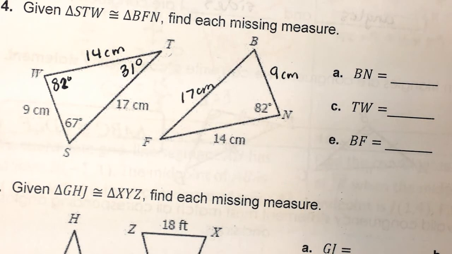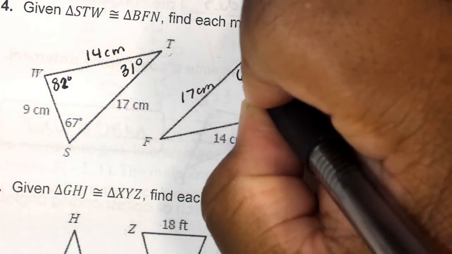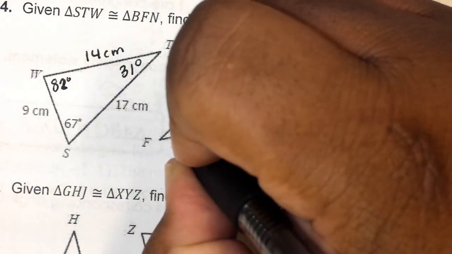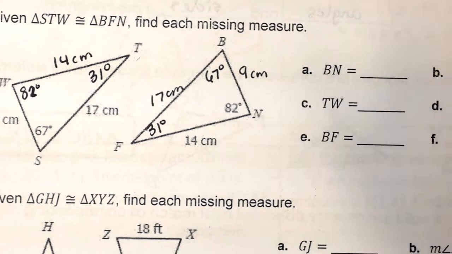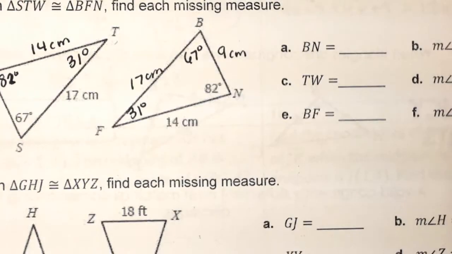Angle B, 67. And you know the angle F is going to be 31. There you go. That should make doing A, B, C, D, E, and F quick.